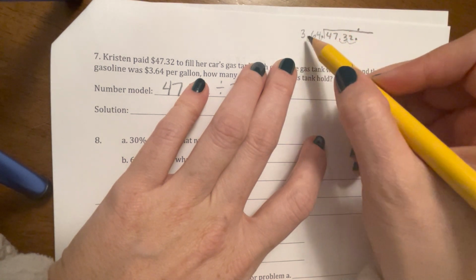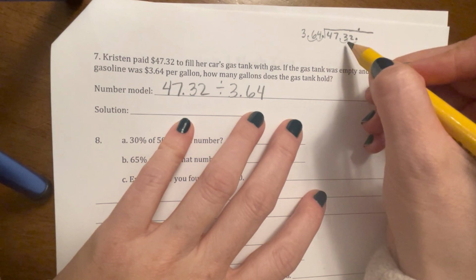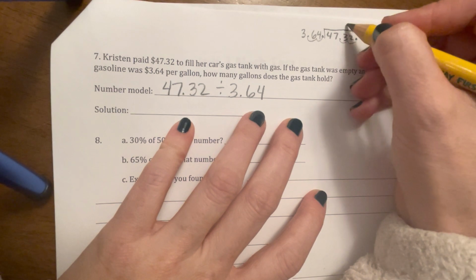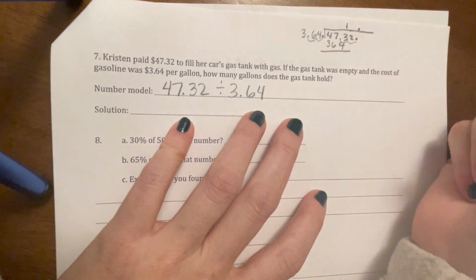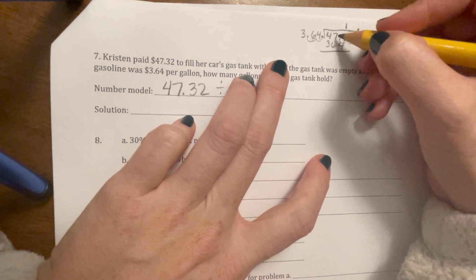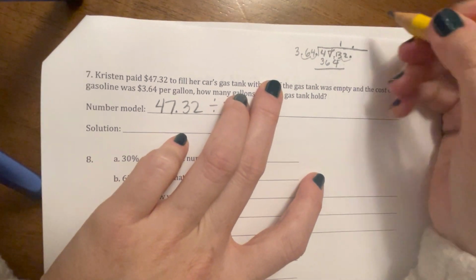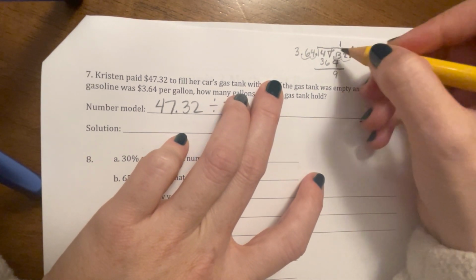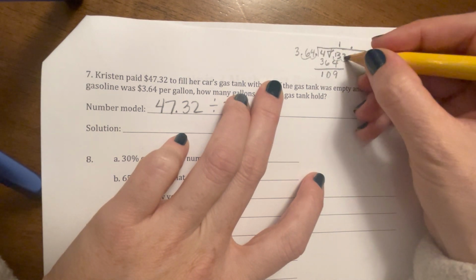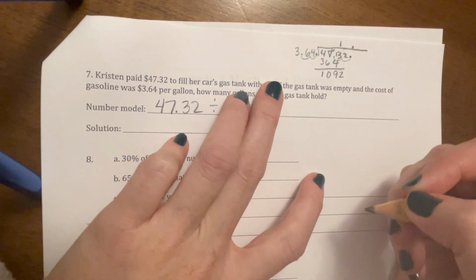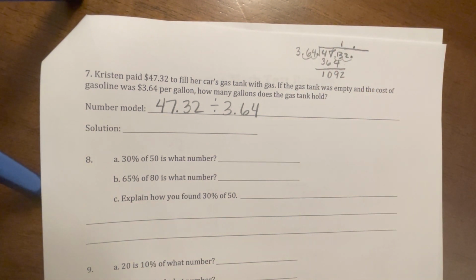So then we can work this out. 364 can't go into 4, can't go into 47, can go into 473 one time, which gives us 364. 3 minus 4, we can't do that, so we borrow, that becomes a 6. Then we end up with 13 minus 4, gives us 9. 6 minus 6 is nothing. 4 minus 3 is 1. And then we have a 2 to bring down there. So now we have 364 into 1092.